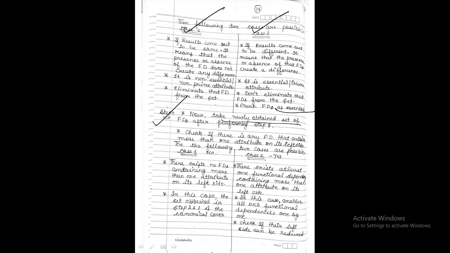Now take the newly obtained set of functional dependencies after performing step 3. Check if there is any functional dependency that contains more than one attribute on its left side. The following two cases are possible. In case 1, there exists no functional dependency containing more than one attribute on its left side. In this case, the set obtained in steps 2 and 3 is the canonical cover. In case 2, there exists at least one functional dependency containing more than one attribute on its left side. In this case, consider all such functional dependencies one by one and check whether their left side can be reduced or not.